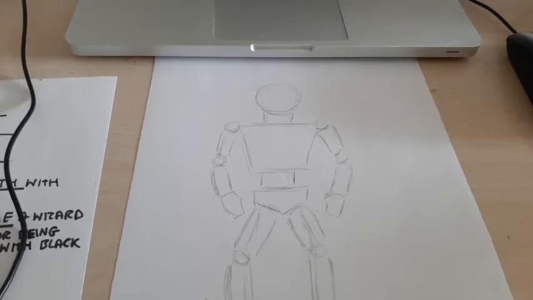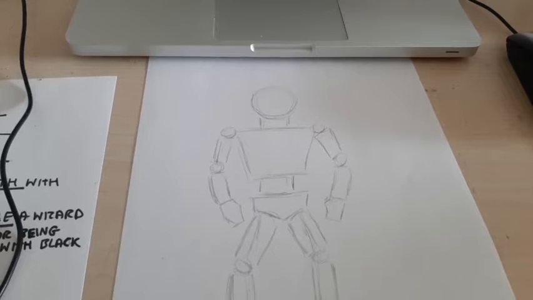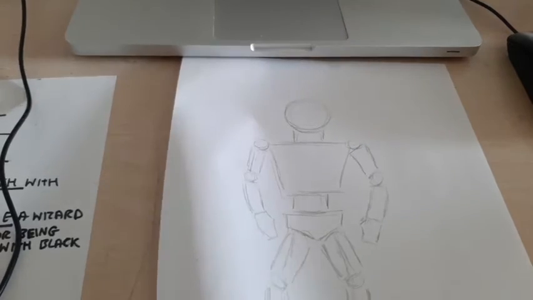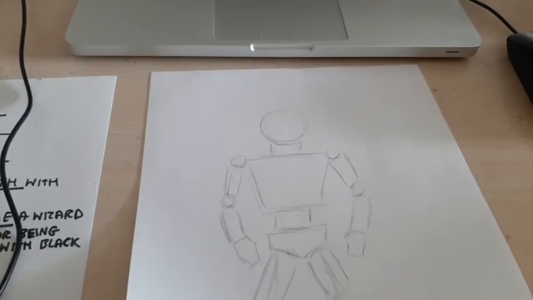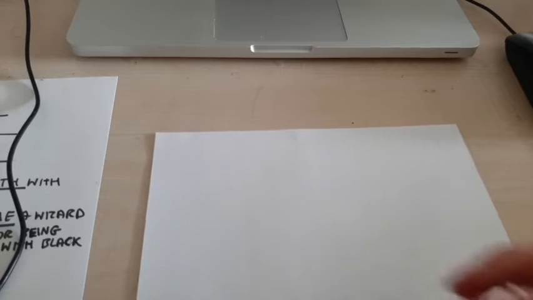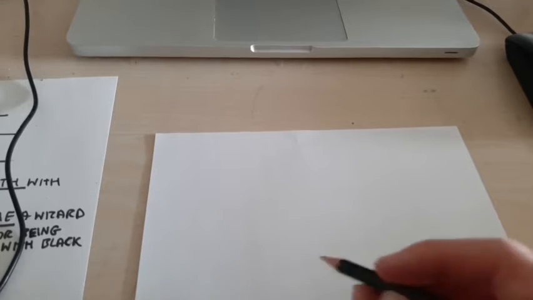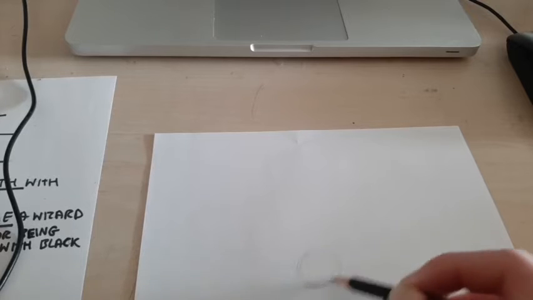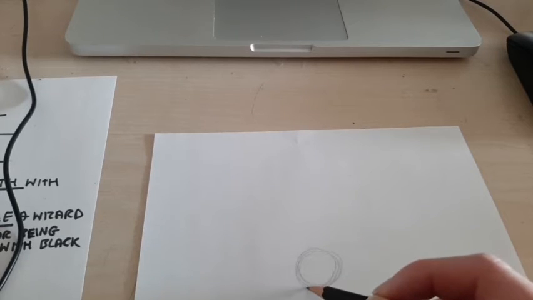And then you can either draw over this and draw your character, or you can flip the back of the page and use the same techniques. And what I'm going to do is draw my character with those techniques. So I'm going to draw a millennial dinosaur right here.